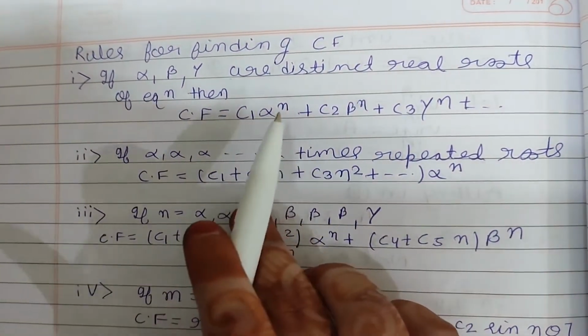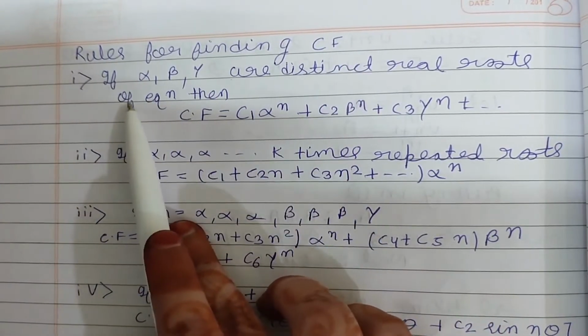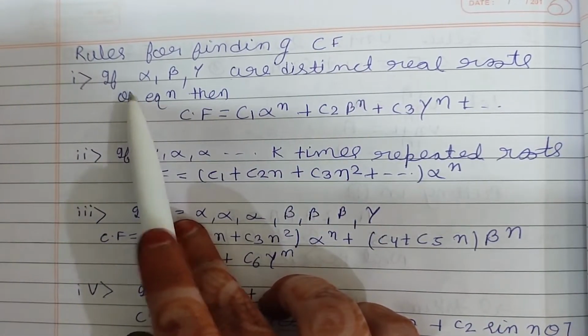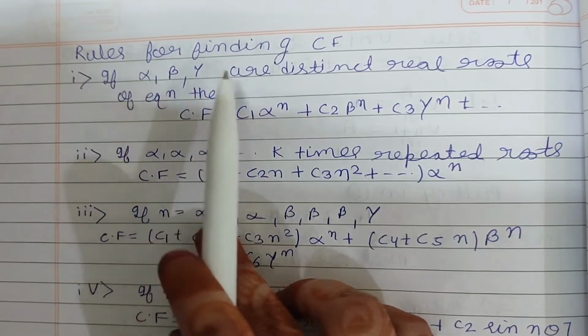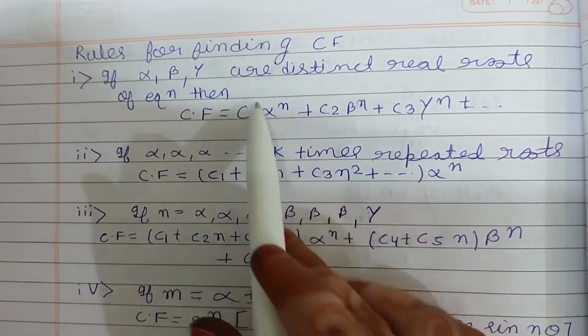Yeah guys, so in this video I'll be telling you the rules for finding complementary form. We have discussed complementary form and particular integral in the previous video. So what are the rules for finding the complementary function?